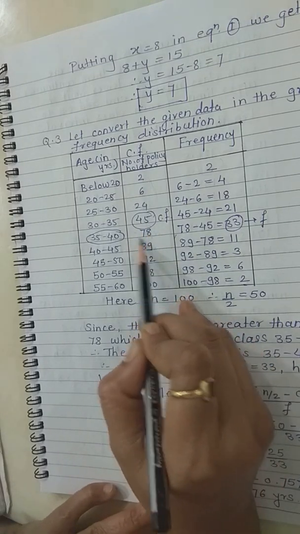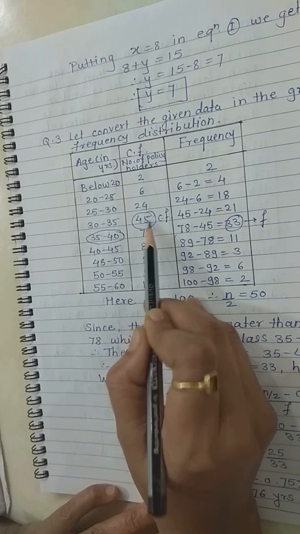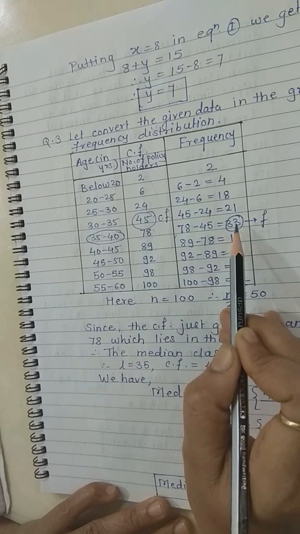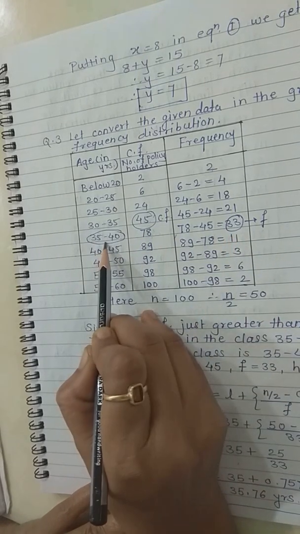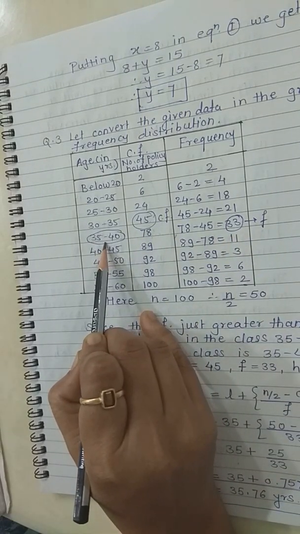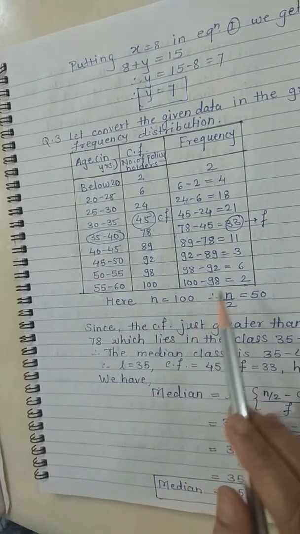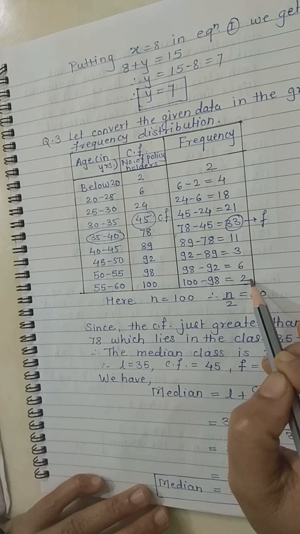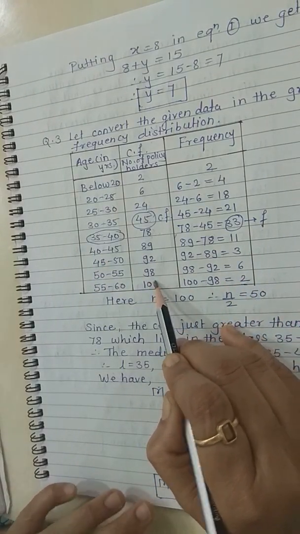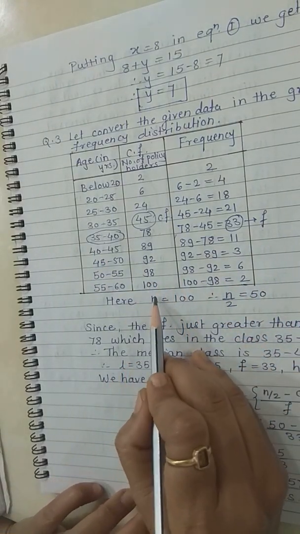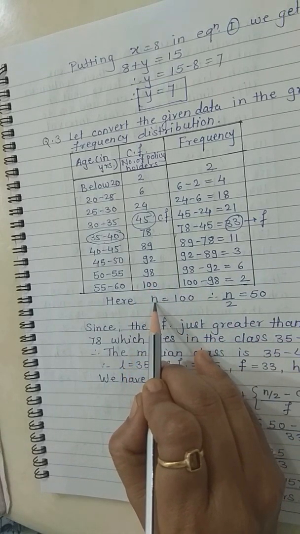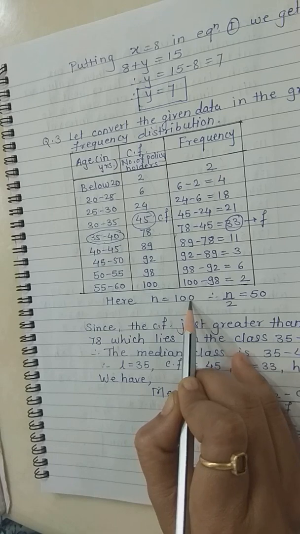That means from 78 we have to subtract 45, which gives 33, which is the frequency of the class interval 35 to 40. Like this we can find the frequencies from the given cumulative frequencies. Now we know that the last cumulative frequency is our summation fi, that is n. n is equal to 100 here.